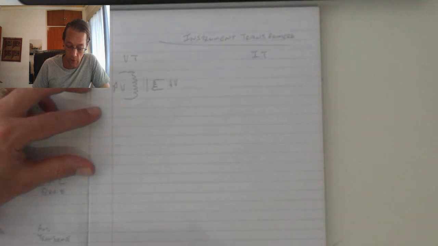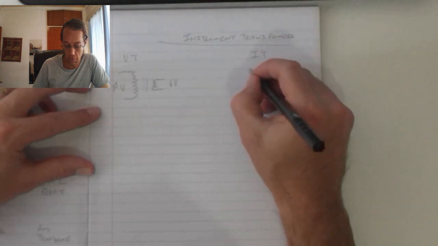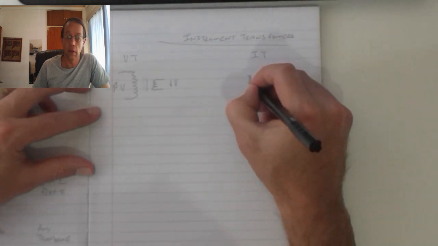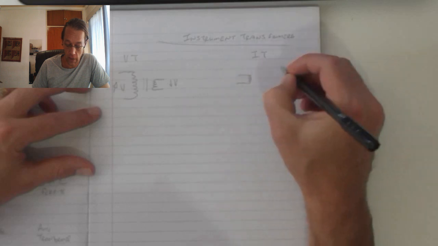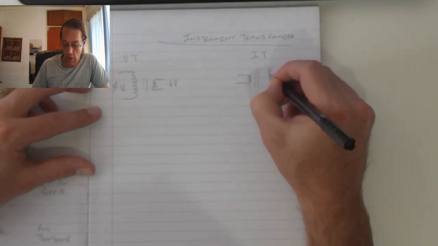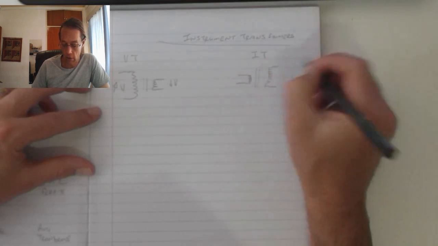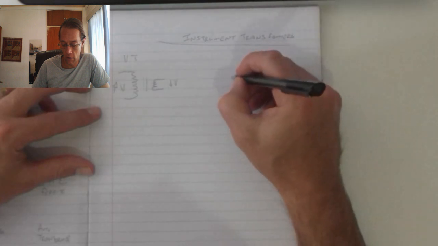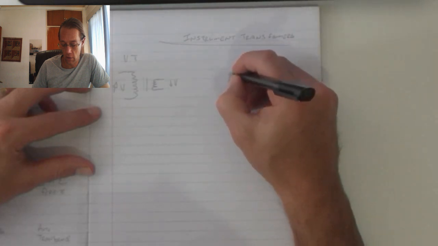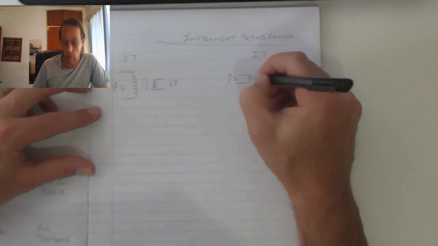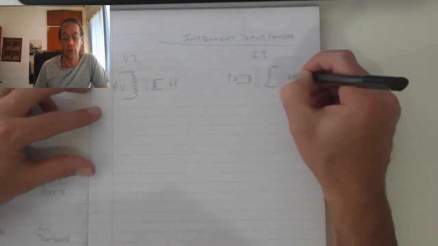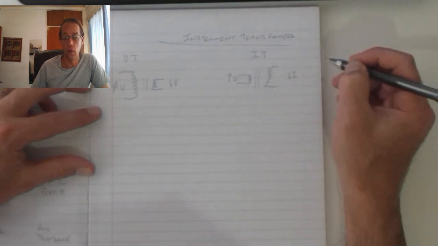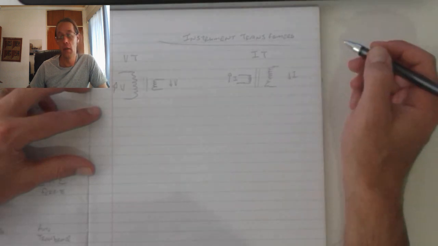When it comes to current transformers, on the other hand, we will have a small amount of turns on my primary, and I will have a large amount of turns on the secondary side. So as my large current flows through the primary, I will have a very small current on the secondary, so that I can actually measure.